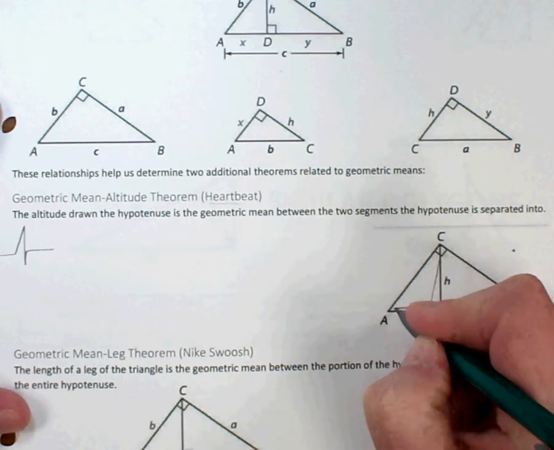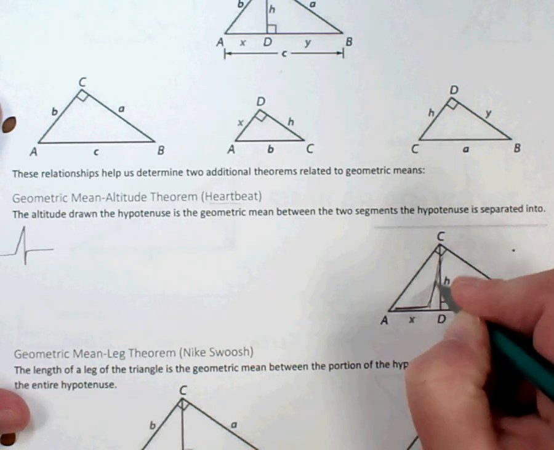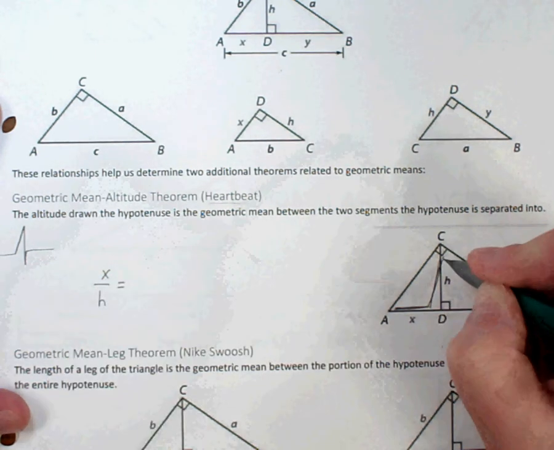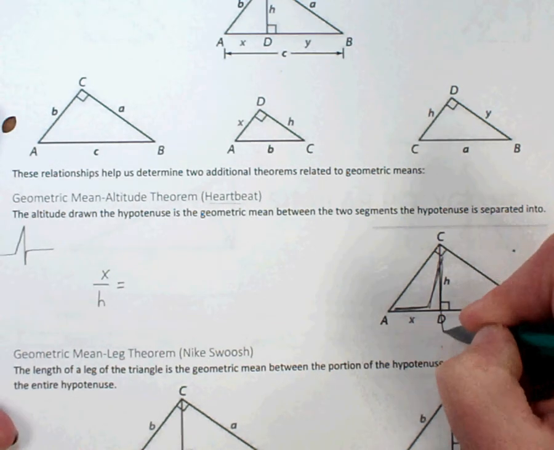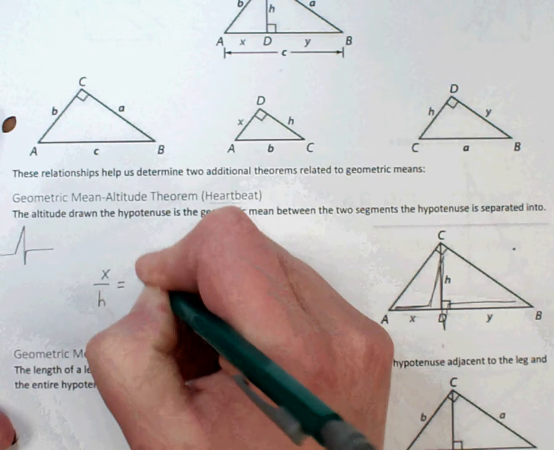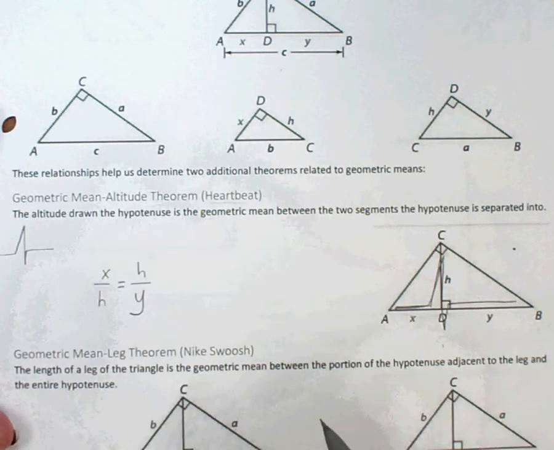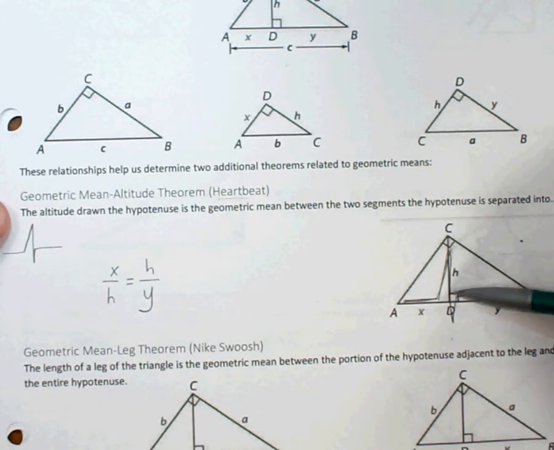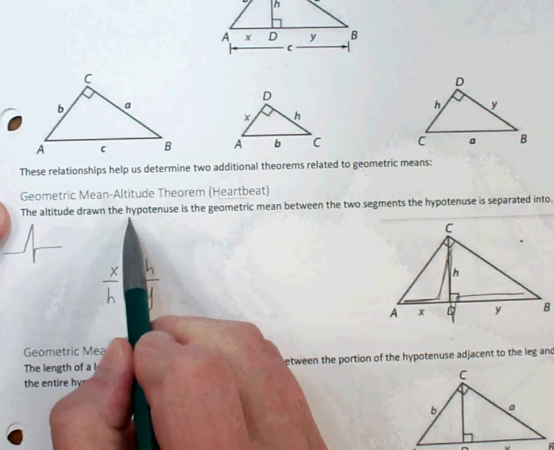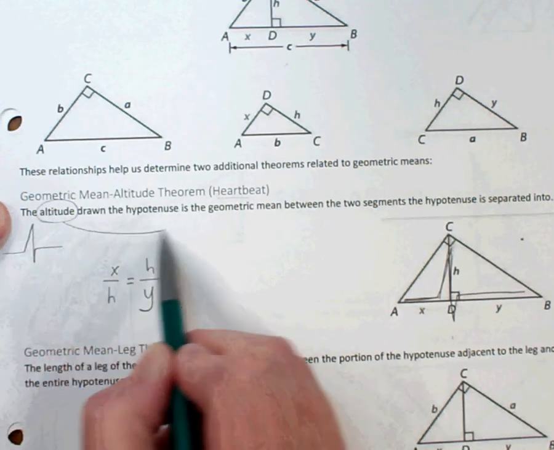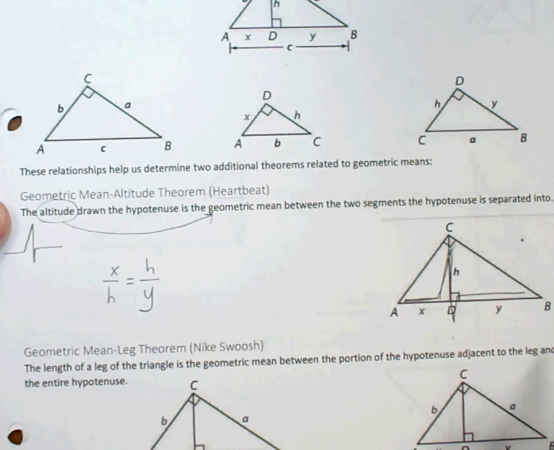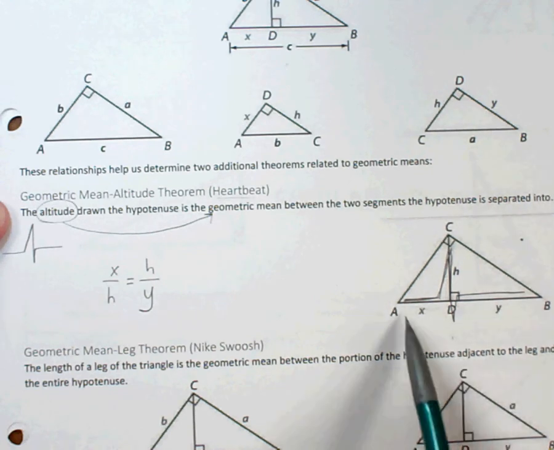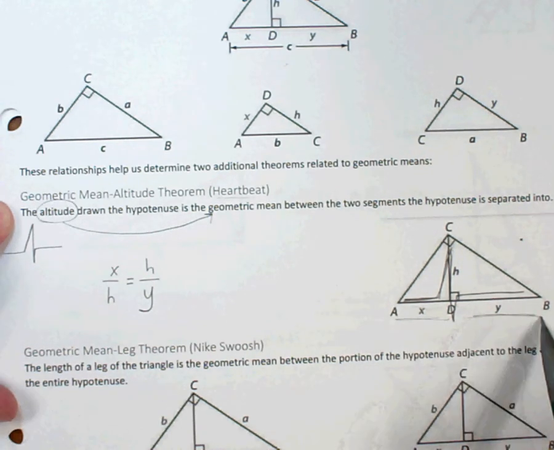Okay, this pattern is going to help us write our proportion. Part to altitude equals, okay, and then we go back down, we travel the altitude again over part. Okay, the altitude drawn to the hypotenuse is the geometric mean. Okay, so whatever the length of that altitude is shows up twice in our proportion. So the altitude drawn to the hypotenuse is the geometric mean between the two segments the hypotenuse is separated into.